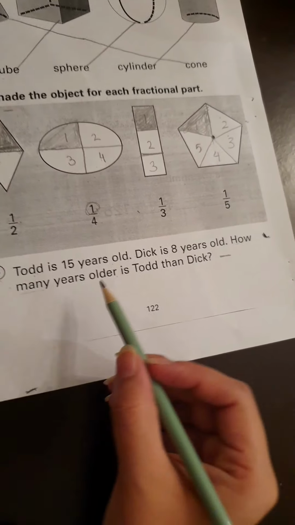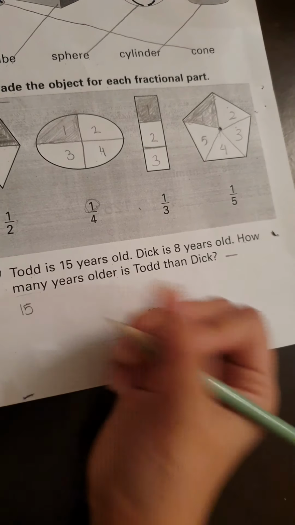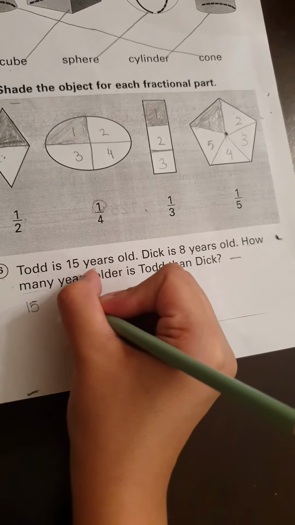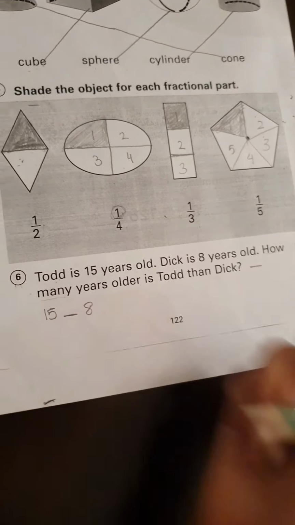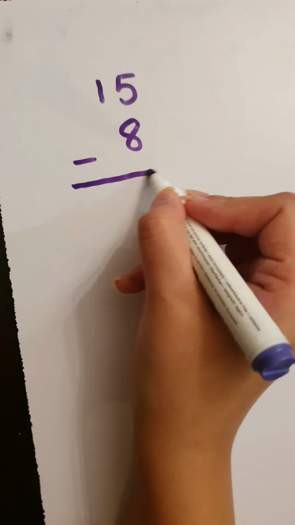Now let's see. Todd is 15 years old, so I'm going to write 15. Dick is 8 years old, so I'll write 8 over here and then I will subtract. What will I do? I will write 15 over here. Then 8 goes here and I'm going to subtract it.